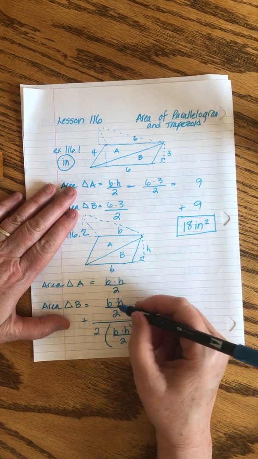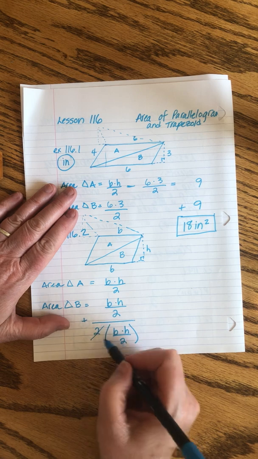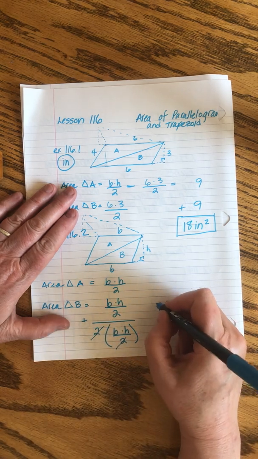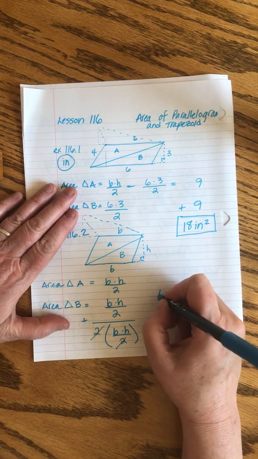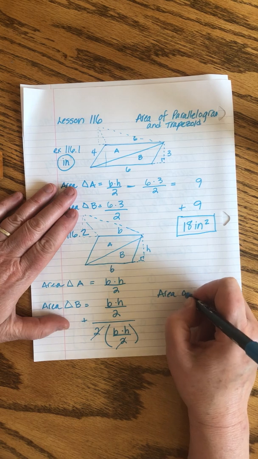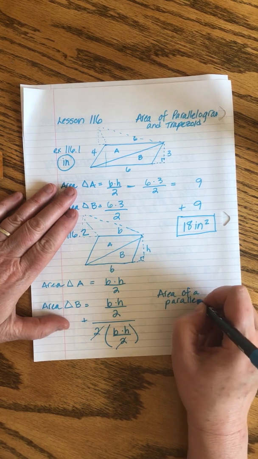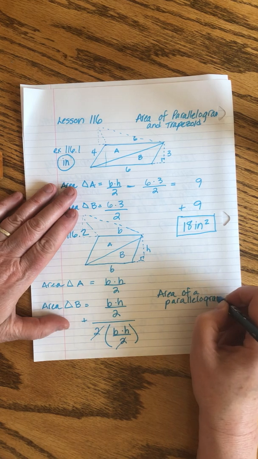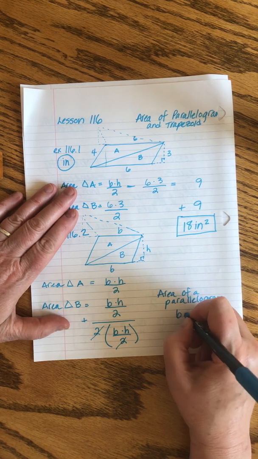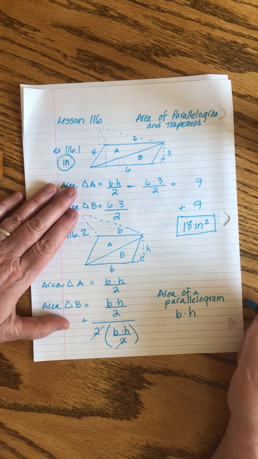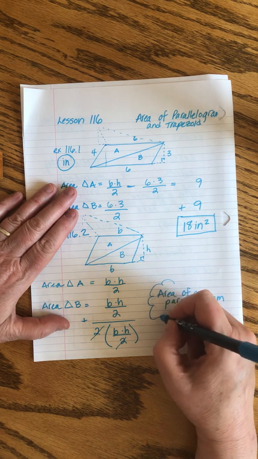Because there's 2 of them, 1, 2, so that's 2. And then look, the 2's will cancel. So the formula for the area of a parallelogram is base times height. Okay, that's right.